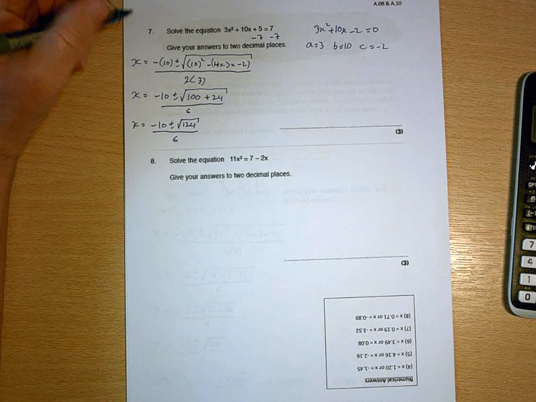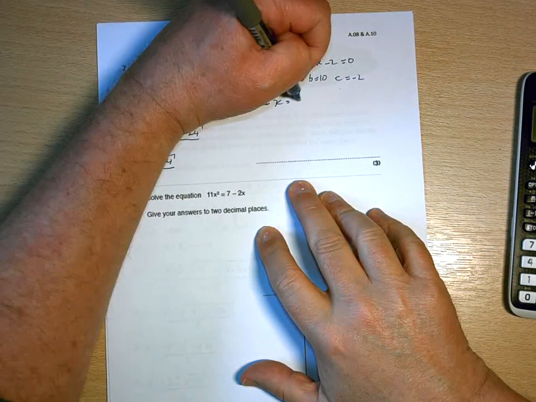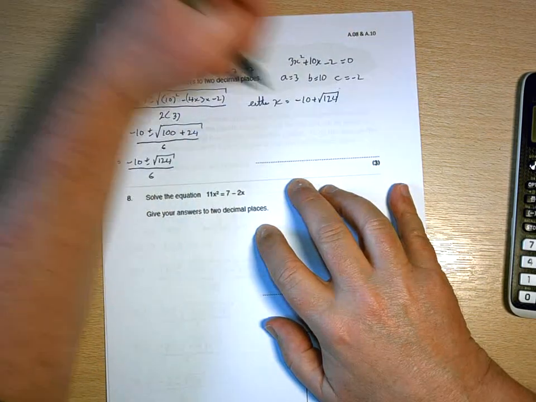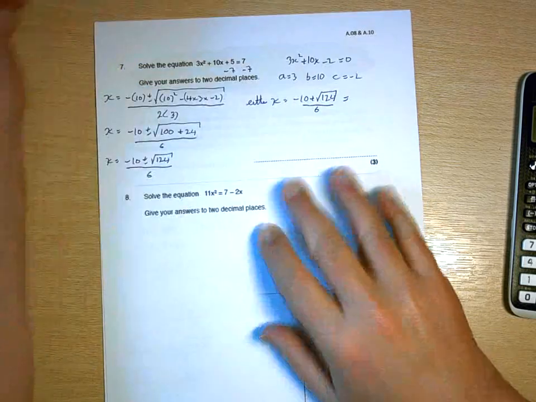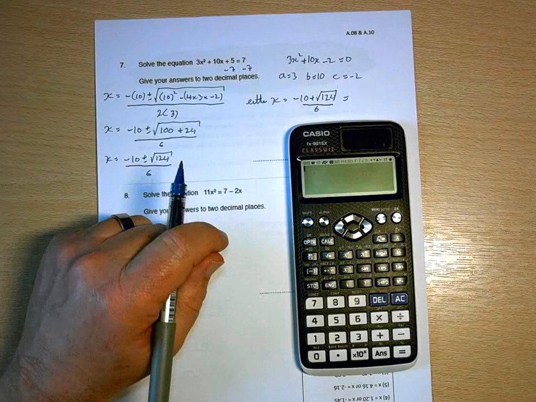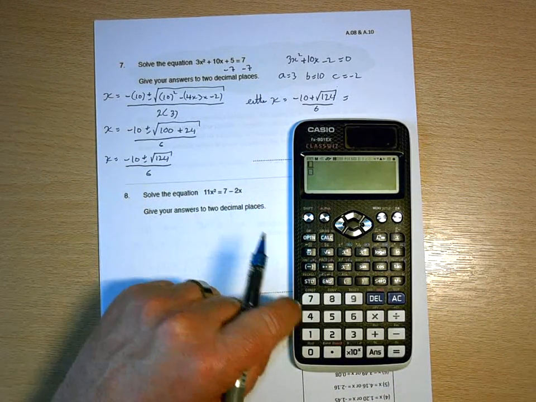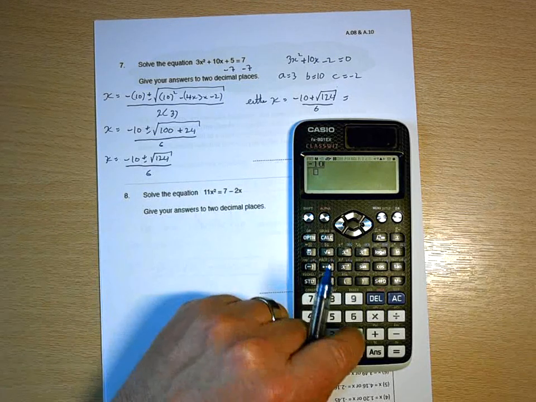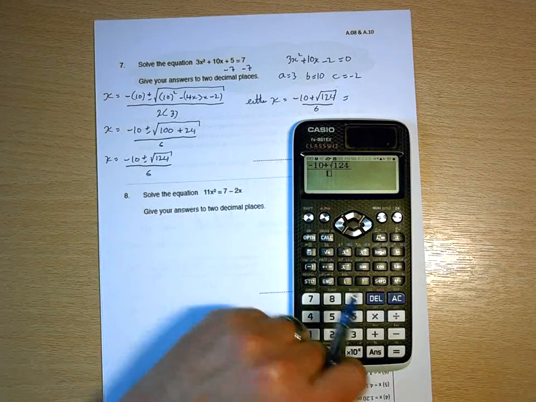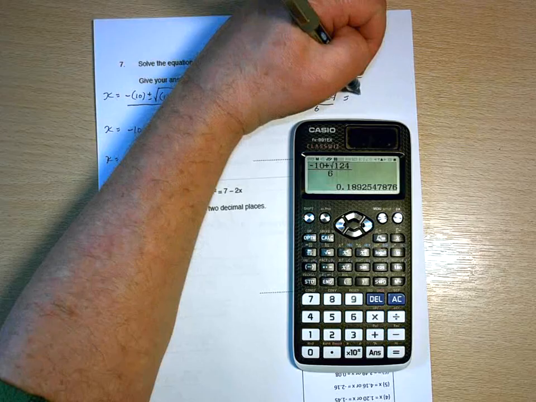Now I'm going to break it up. So either x equals minus 10 plus 124 square rooted over 6. Fraction button: negative 10 plus square root 124 over 6 equals 0.19 to 2 decimal places.